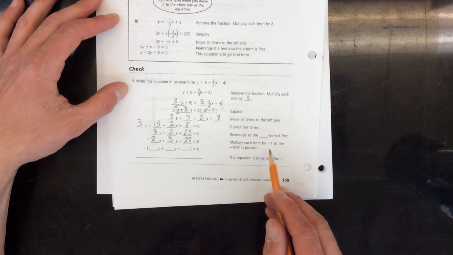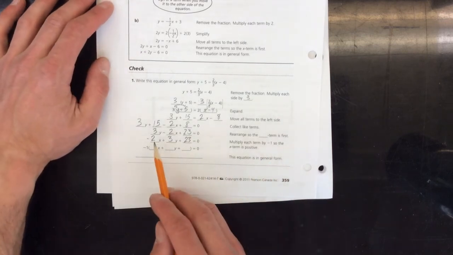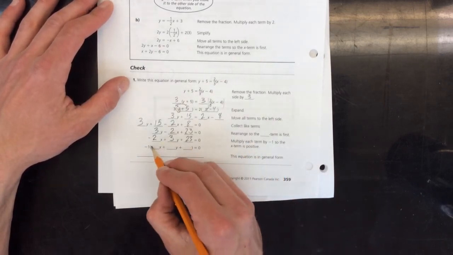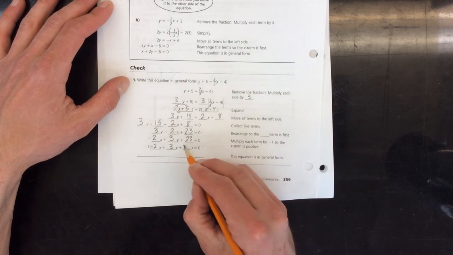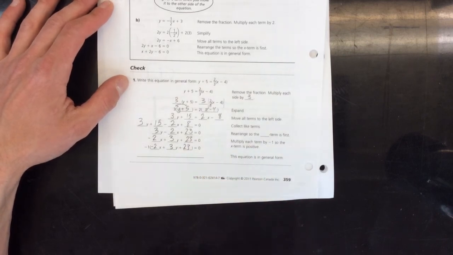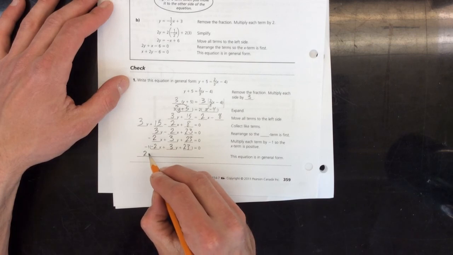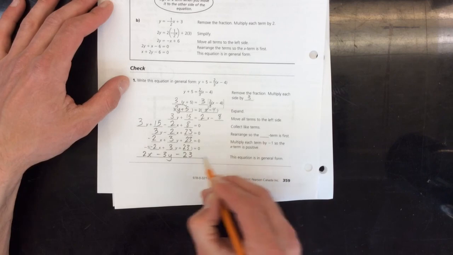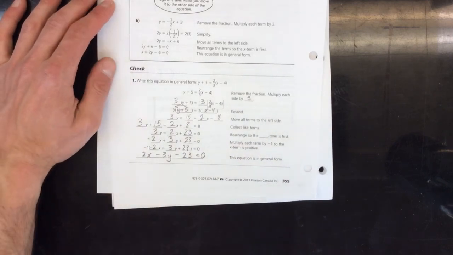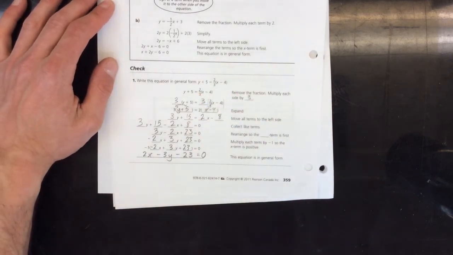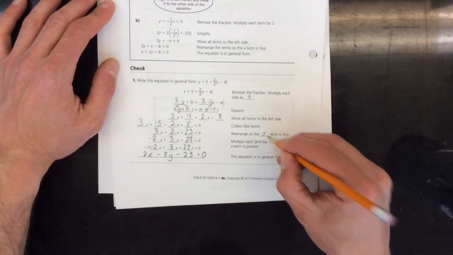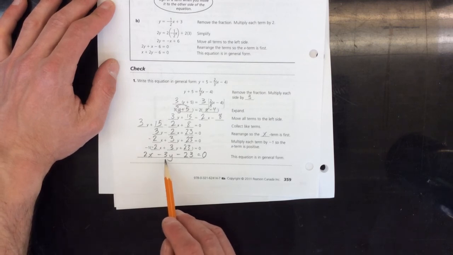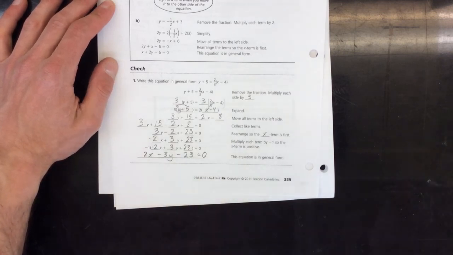And lastly, I want to multiply each term by negative 1, so the a value is positive. So negative 1 times both sides. 0 times negative 1 will give me 0, and this will basically change the sign of each of these. And here's the general form of the equation that we started with. Quite tricky. So rearrange the terms so the x term was first. So a is 2, b is negative 3, and c is negative 23.